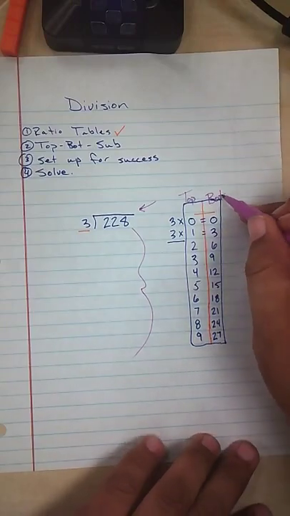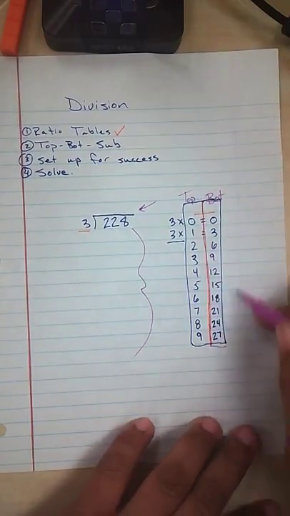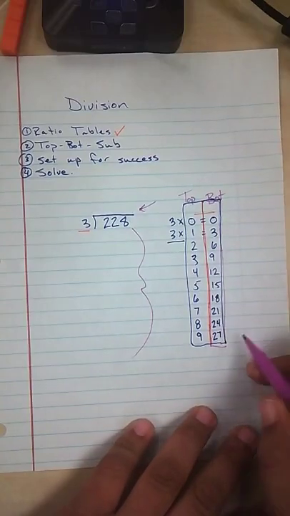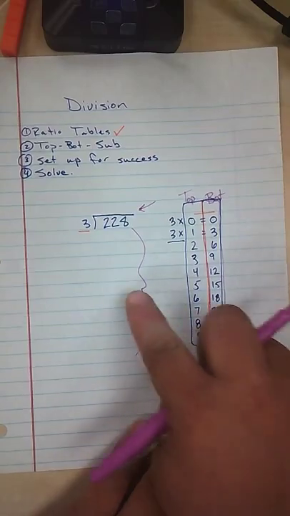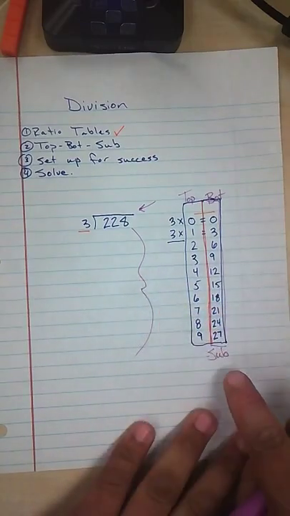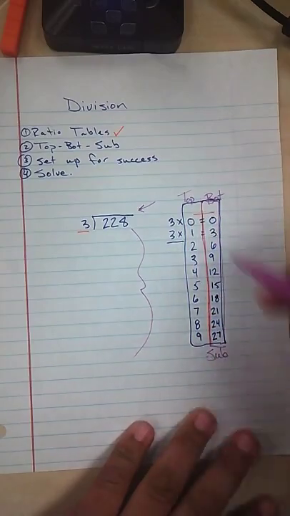Last but not least, anytime we use a number here in the bot column, that number will always, always, always be subtracted whenever we move it to the bottom, which is why we ask the students to label these top, bot, sub.